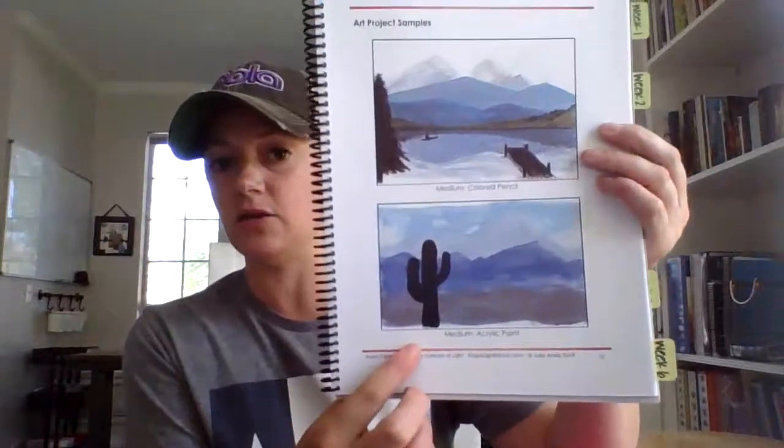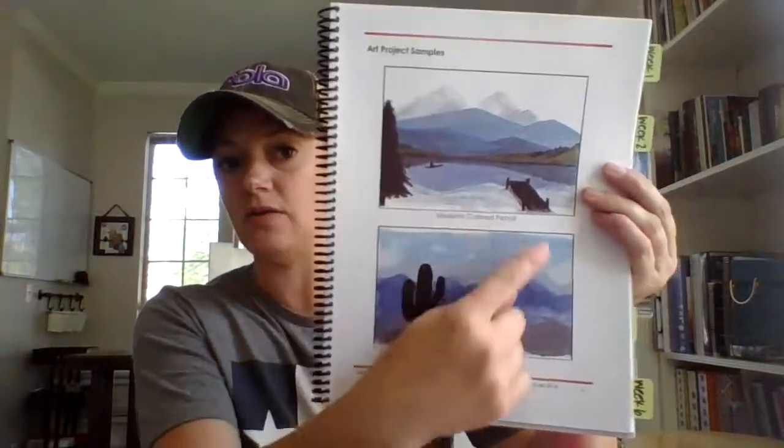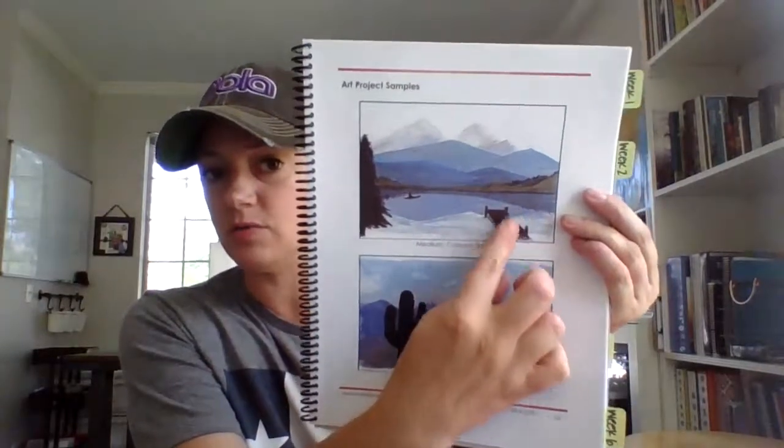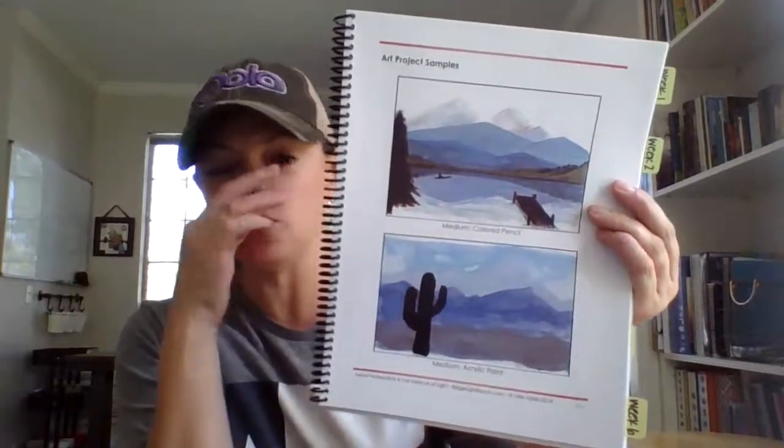Here's the cactus in the acrylic one. There's a tree and then there's a dock. You see, even though both of these are dark, this one is not quite as dark as this one, and it gives the illusion that it's further away.